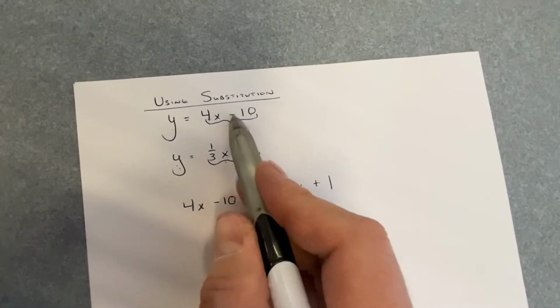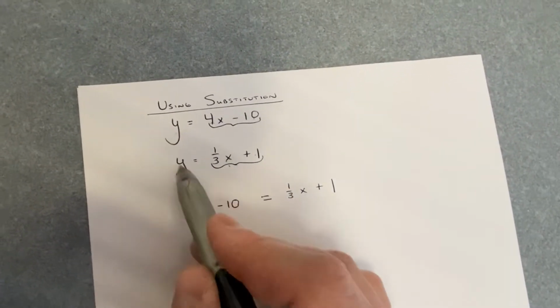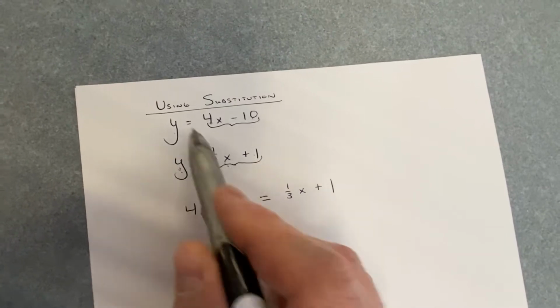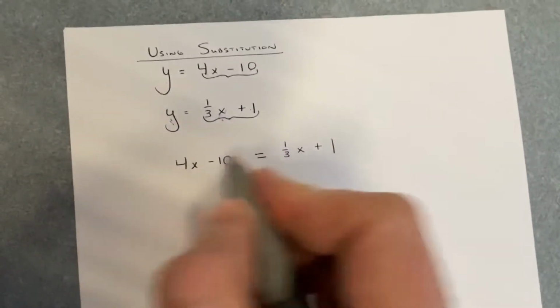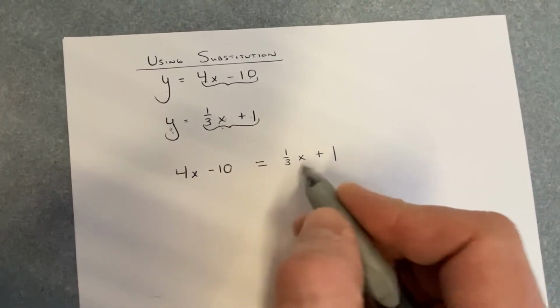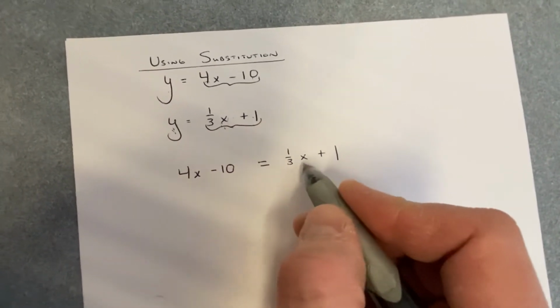Does that make sense? This equals this, because y is the same thing. If y equals this and y equals this, then these two things have to equal each other. So now we're down to x. So I don't like fractions. I'm going to try to get this so that it's just one single x.